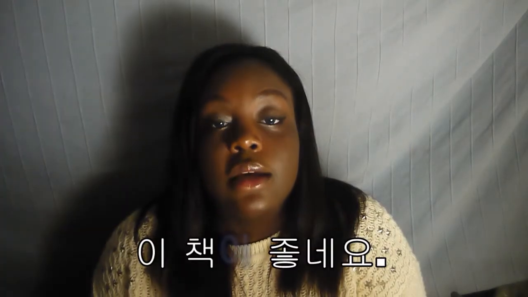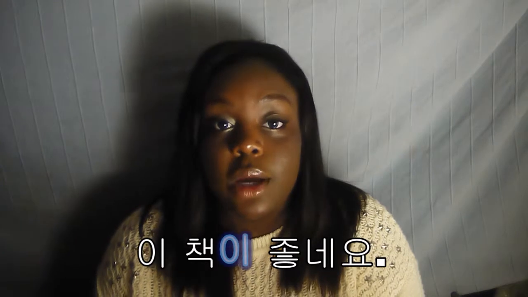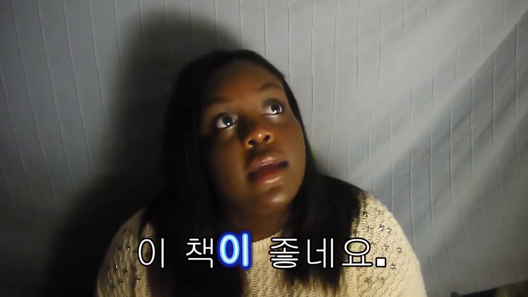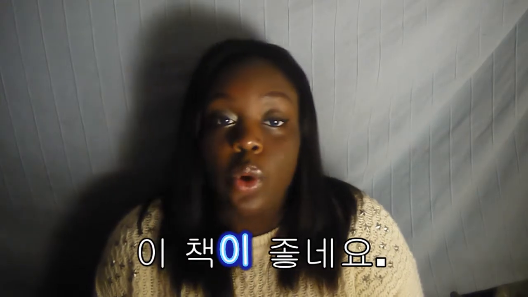If I want to say not sure about the other books, but this book is good, 책 ends in 기역, so 이 책이 would be the next thing, 이 being the subject marking particle. 이 책이 좋네요. This book, not sure about all the other books, is good. If you want to say all the other books, you'd say 이 책은 좋네요.